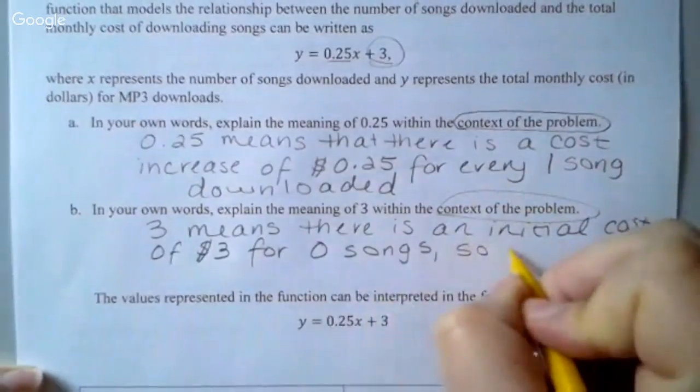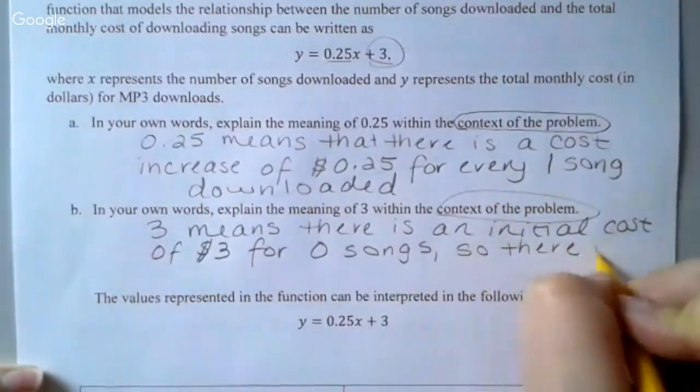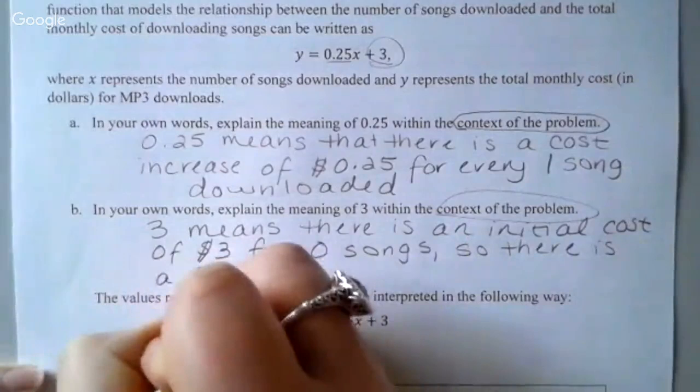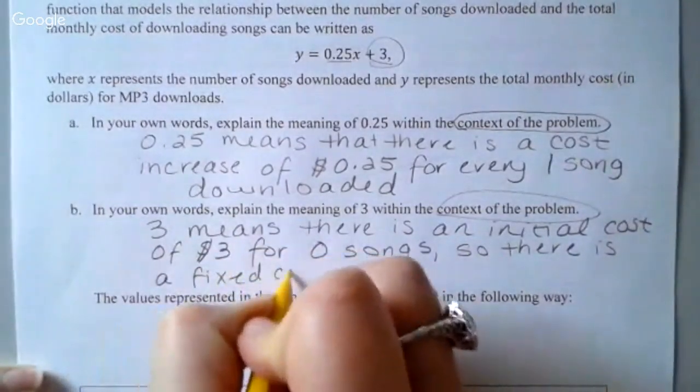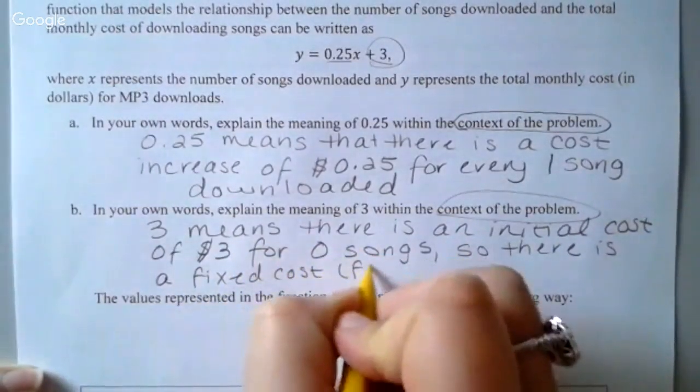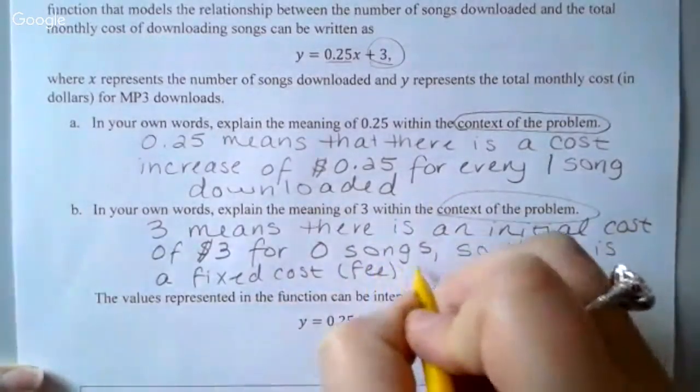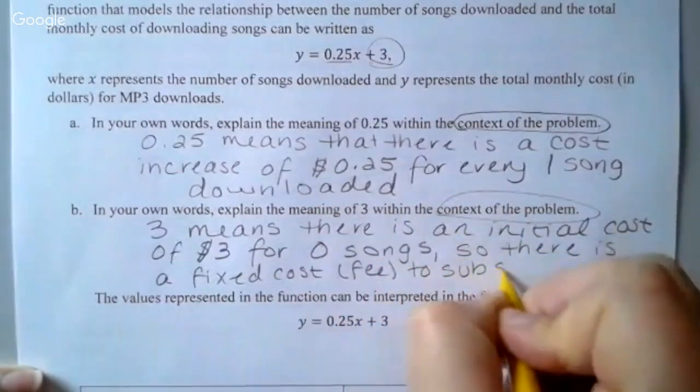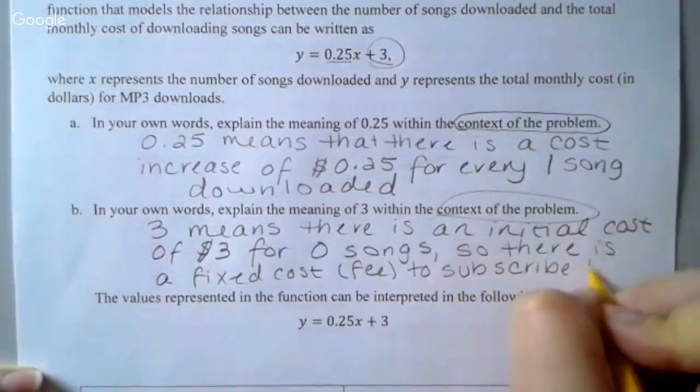So that means, so there is a fixed cost, or some might say fee, to subscribe to the site.